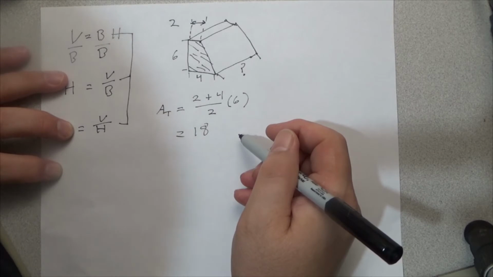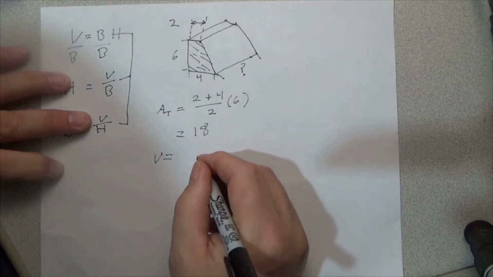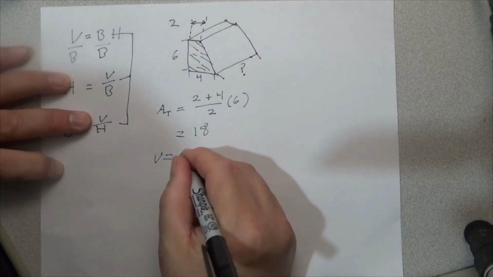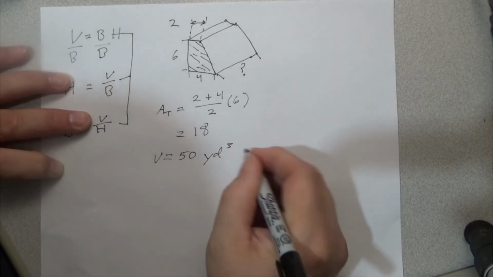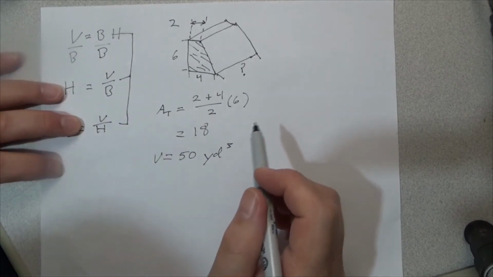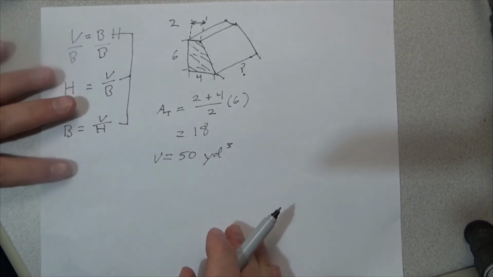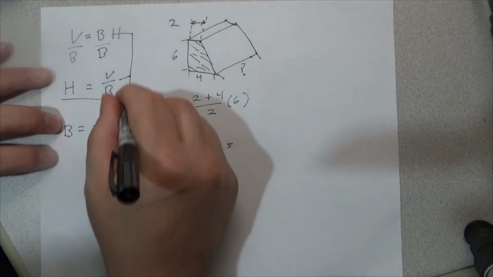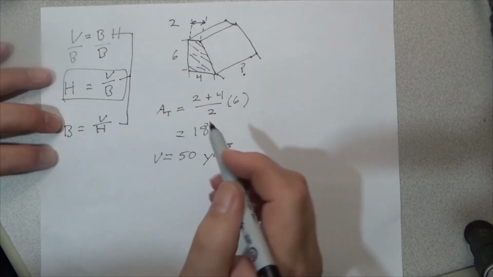Now the volume, I think they give us. The volume we know already as 50 yards cubed. Okay, so in order for us to find this height right here, we have to use the equation right here. Height is equal to volume divided by base.